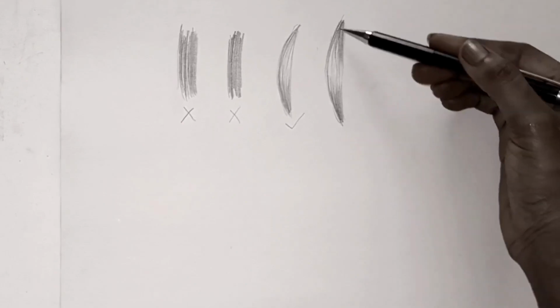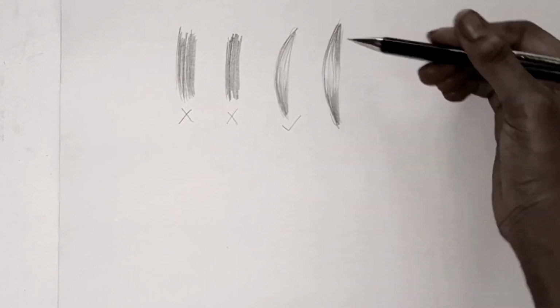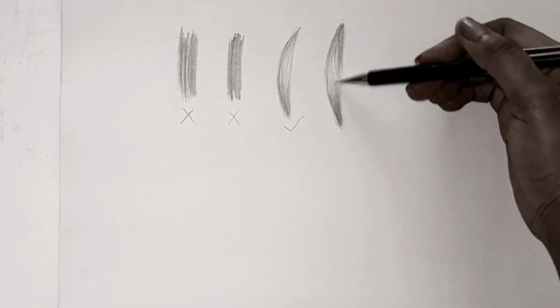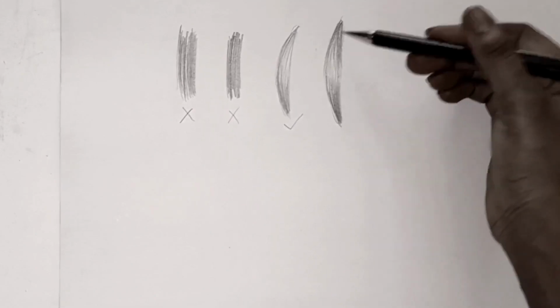So that's pretty much all you need to know on how to draw a realistic hair as a beginner.